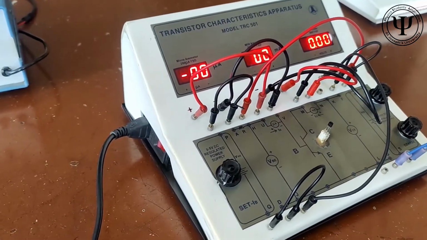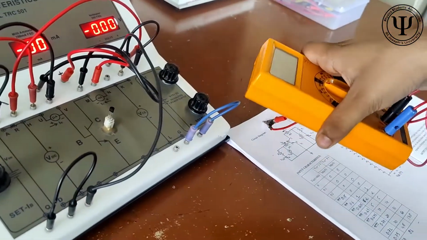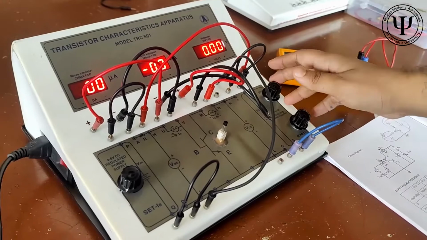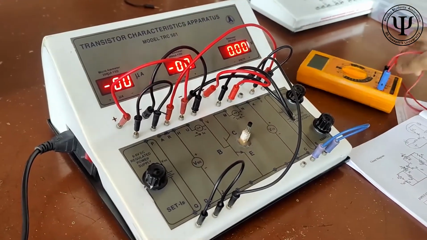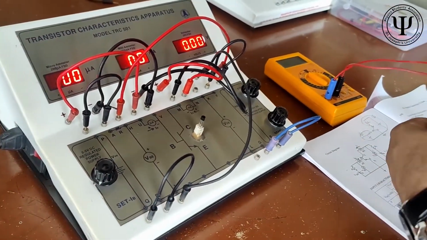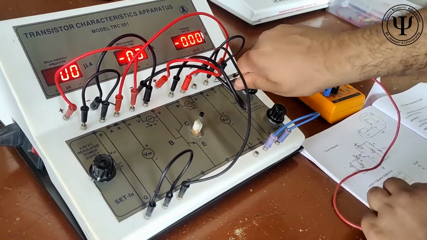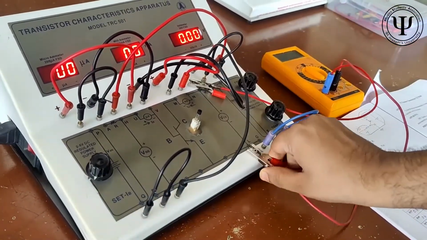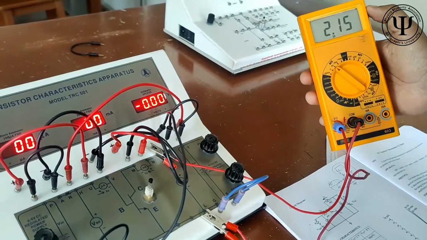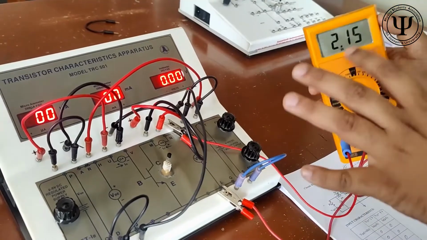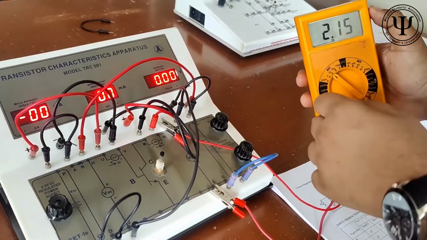Another point: if you have a multimeter lying around, and if you think this knob might be changed by accident, you can use this multimeter to get the VCE value. As you can see, I've connected this multimeter to VCE, so that you have a reference that it is set to 2.